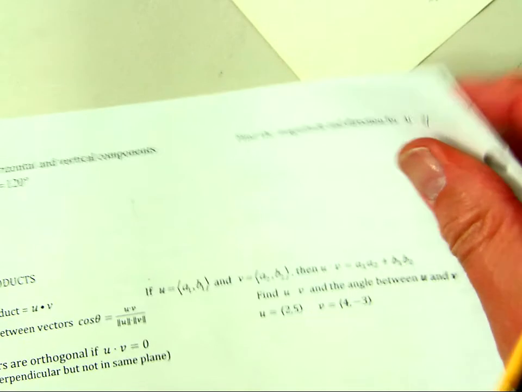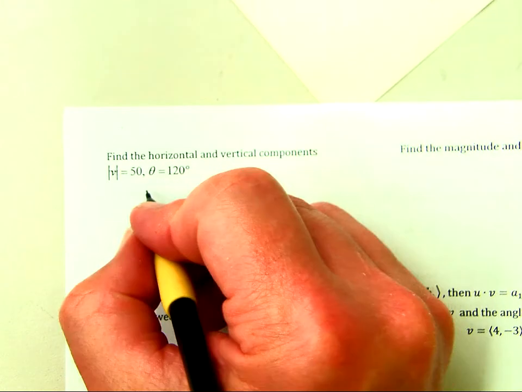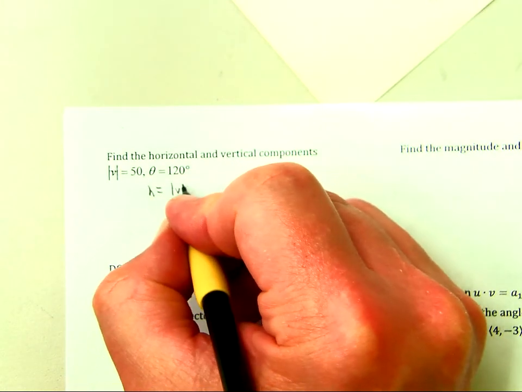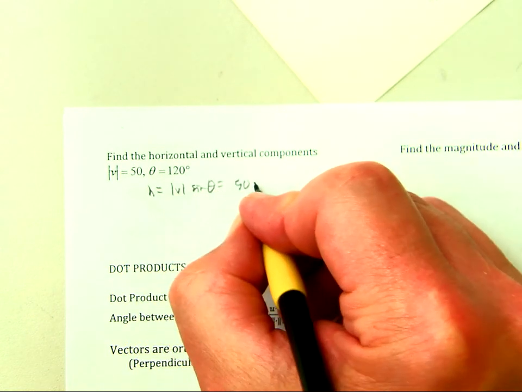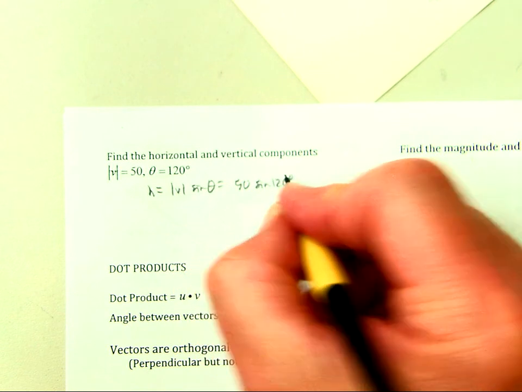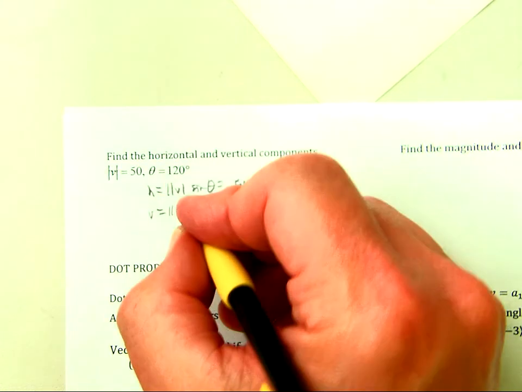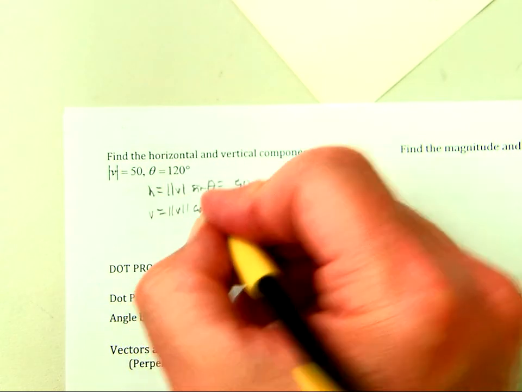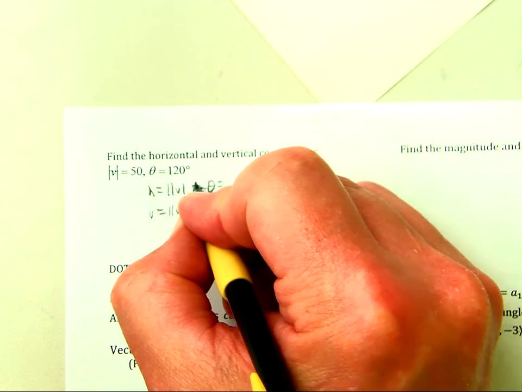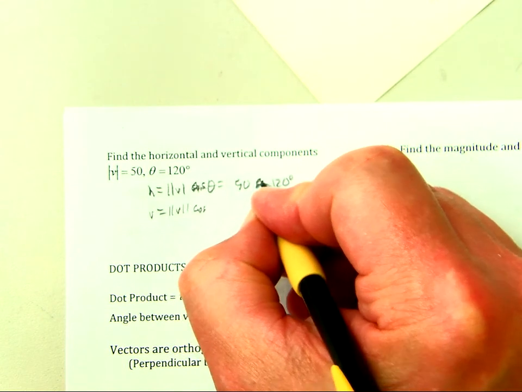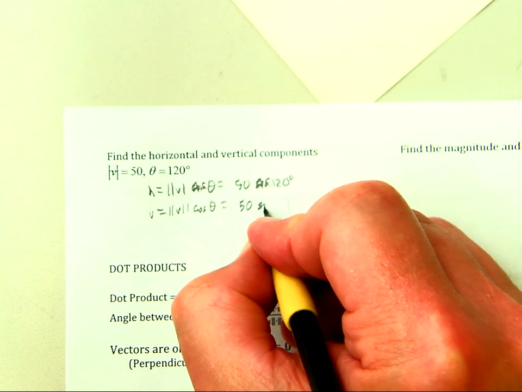This is kind of going back a step. Find the horizontal and vertical components of this. Remember we said for the horizontal component, you take the magnitude times the sine of theta. So that would be 50 sine of 120. For the vertical component, you take the magnitude, I forgot to change those, times the cosine. I'm sorry, I did that wrong. That should have been cosine for horizontal. Sorry about that.